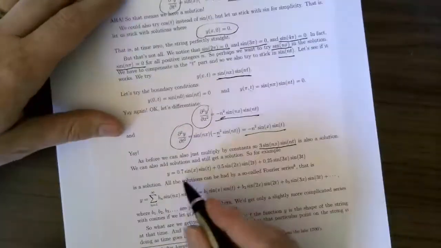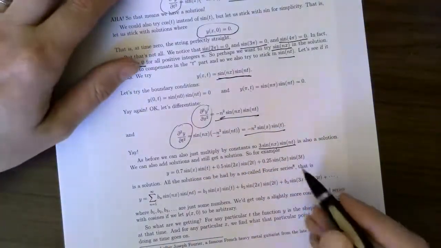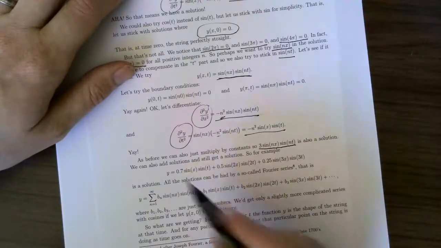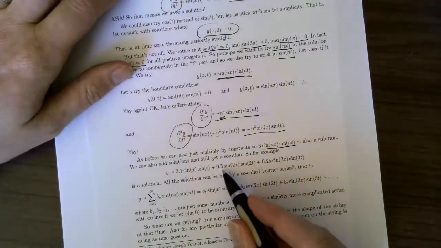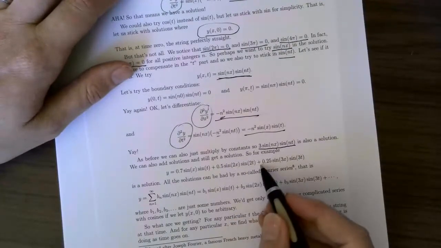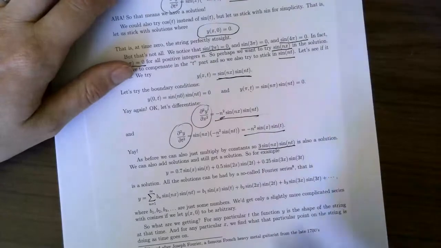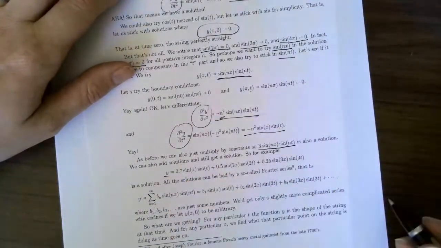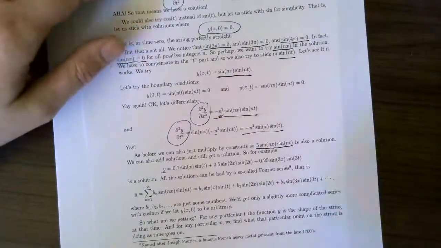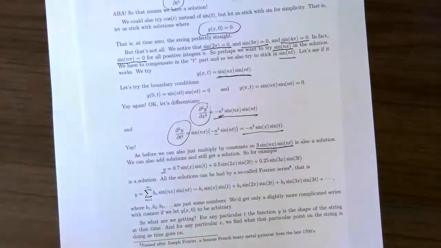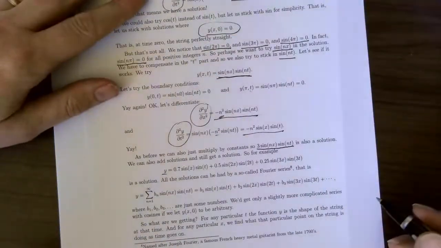So, for example, this complicated expression is again a solution, right? Because it was when n was 1, and I maybe took 0.7 times that. I took 0.5 of this guy. I took a quarter of this guy. That is a solution. That gives me what the guitar does at some particular point.